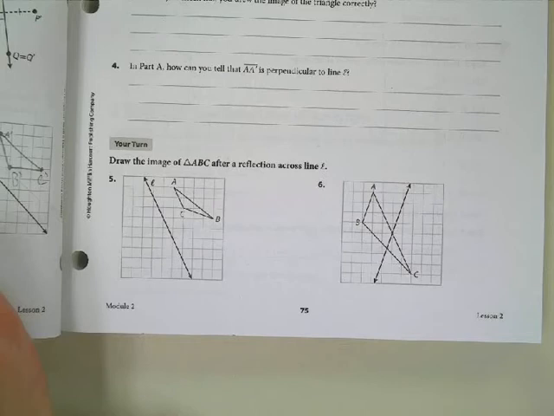Number 6 is kind of weird. We'll talk about that one. I would suggest using patty paper for number 6. The mirror, you can use it still, but you'll see there's a little bit of a difference here. Number 6 is a little bit different, but you can still do it. I bet you guys can figure it out.